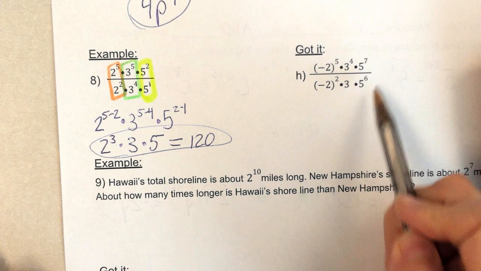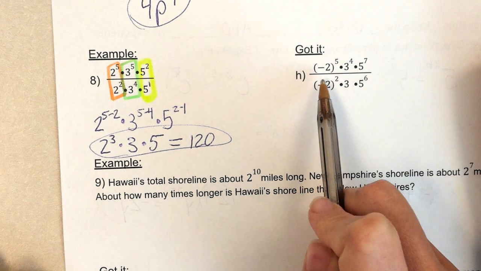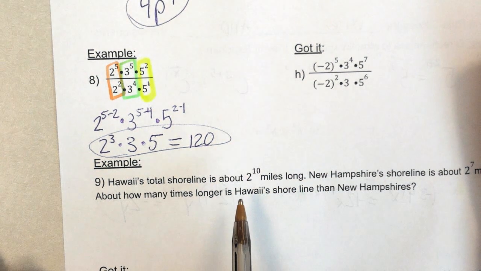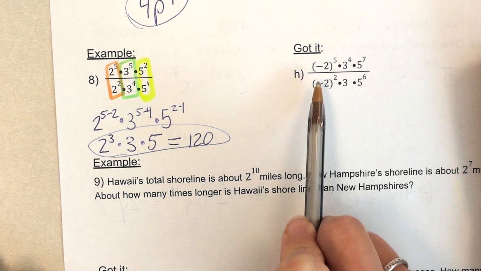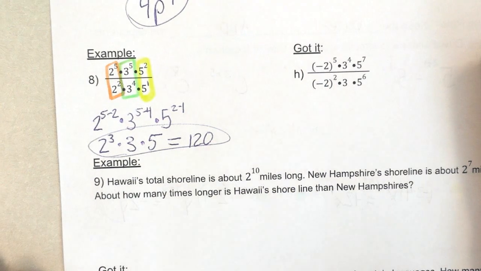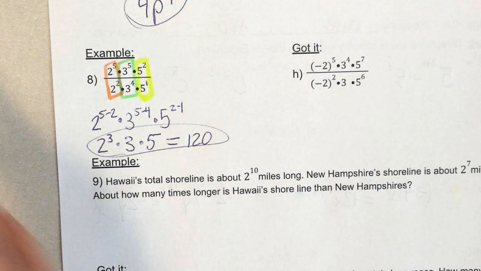This one's very similar. The only difference is now you have a negative, so you would need to keep the parentheses around it. Anytime you have a negative or a fraction raised to a power, it needs those parentheses. That was part of the previous lesson.